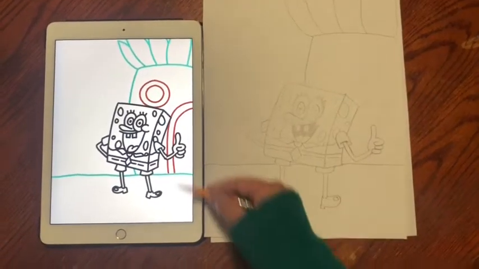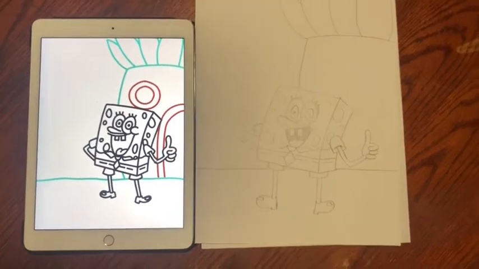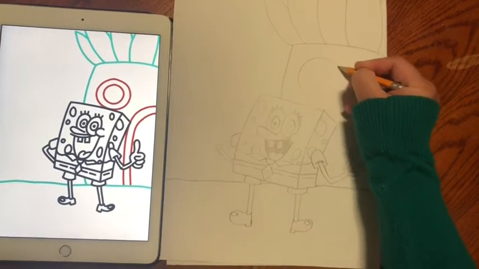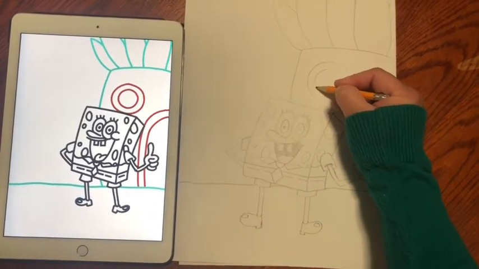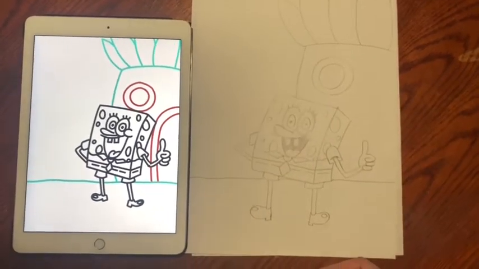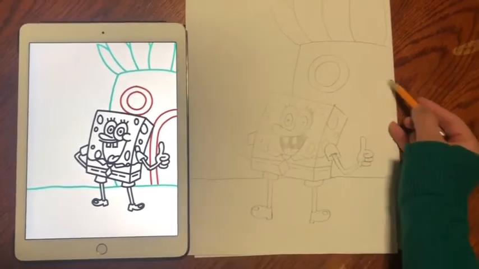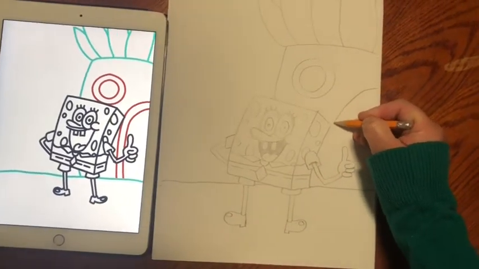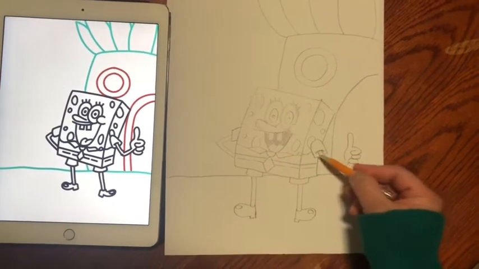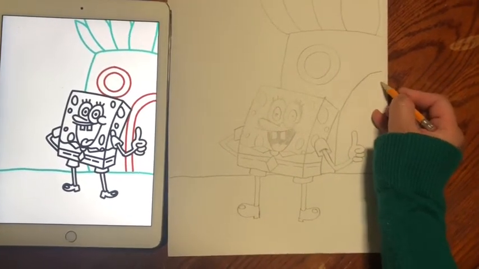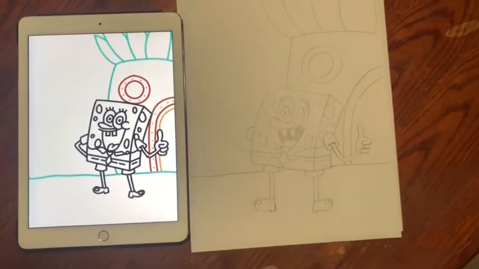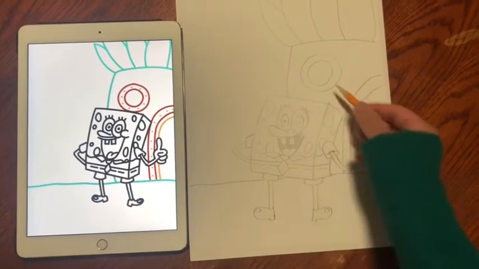Next thing, we are adding the door and the window of the pineapple home. So for the window, that's really easy. It's just a circle. And then I'm going to draw another circle inside so we can show a little bit of thickness on the window. Okay, and the door is curved. I'm going to draw my curved line. Okay, and it's going to be behind the arm. So this is going to be overlapping. This is the background.